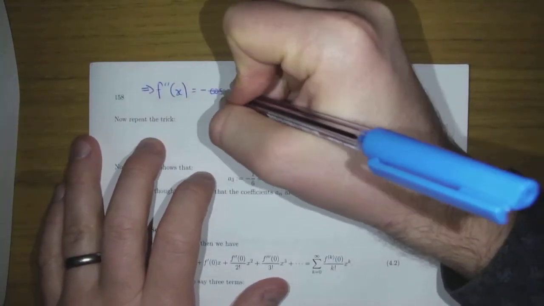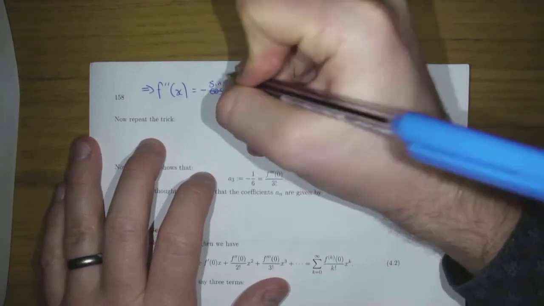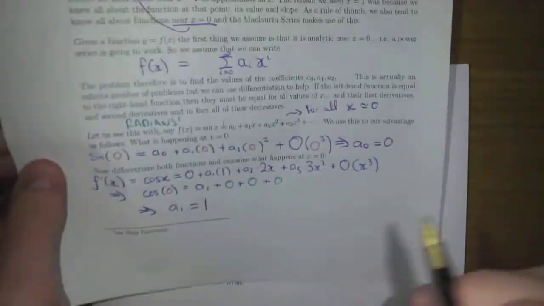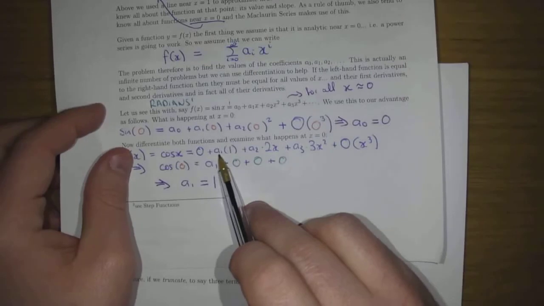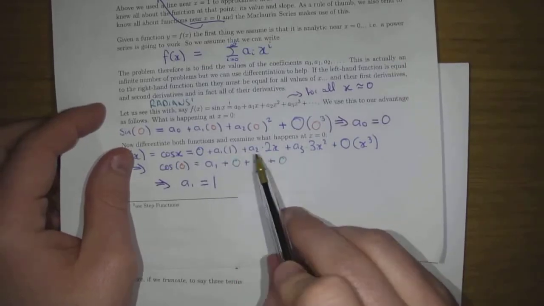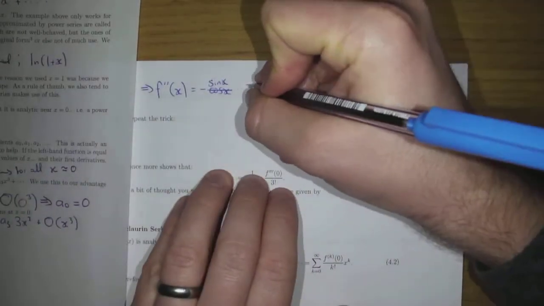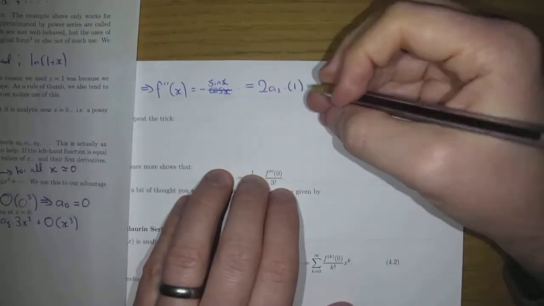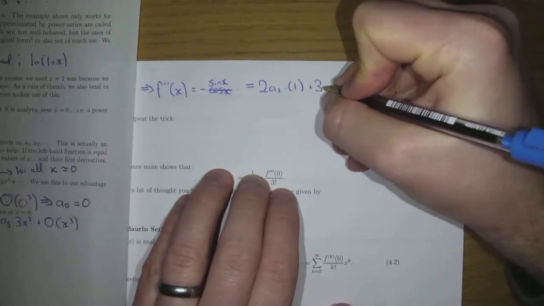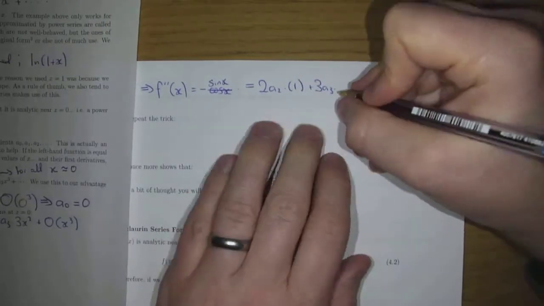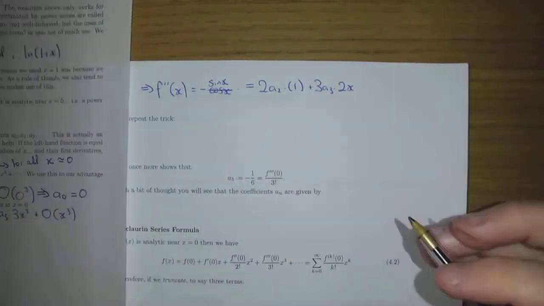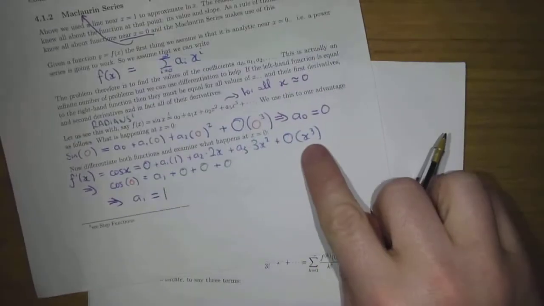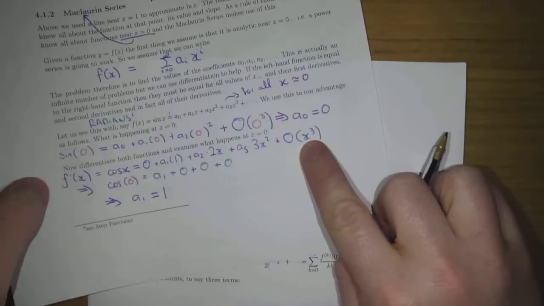No, it's not, it's minus sine. Now let's differentiate the first derivative. This is a constant a1, that derivative is 0. Fix the 2a2 times the derivative of x, which is 1, plus fix the 3a3 times the derivative of x squared, which is 2x. And the multiples of x cubed, when you differentiate them, are all going to be multiples of x squared.